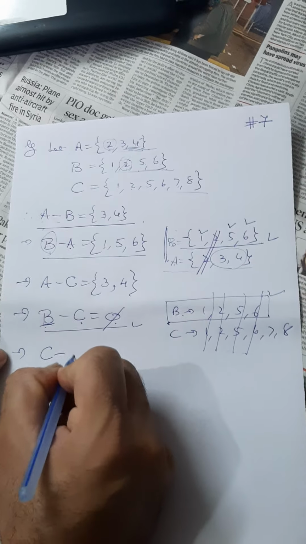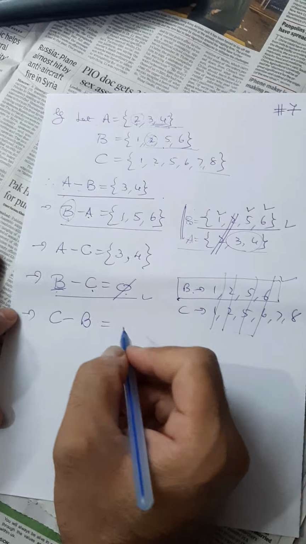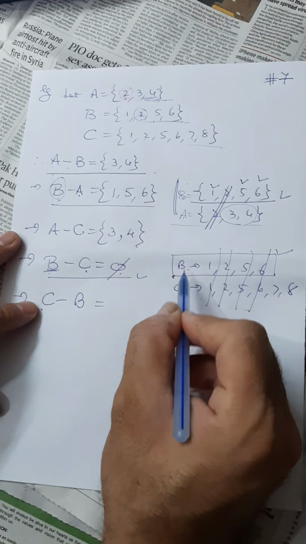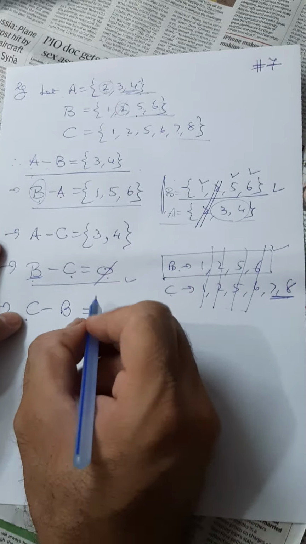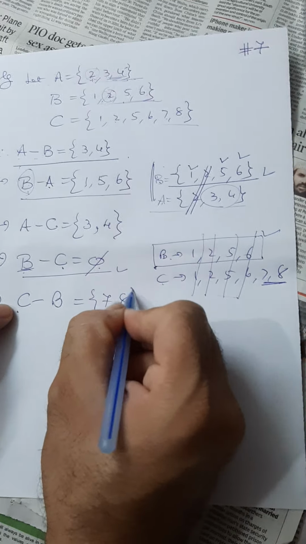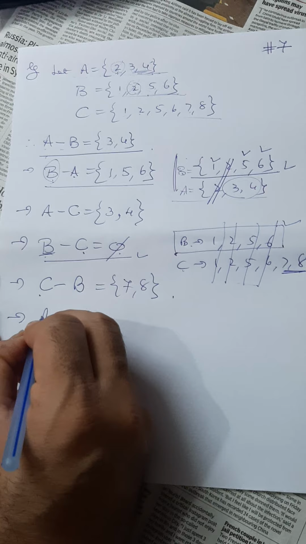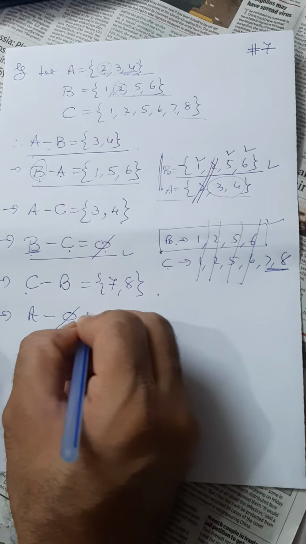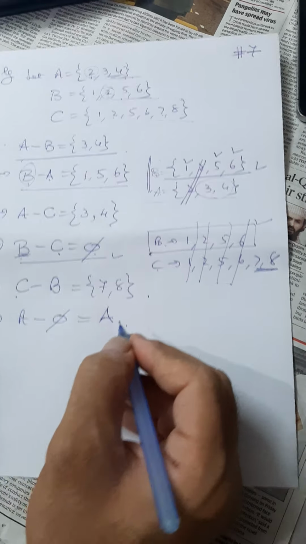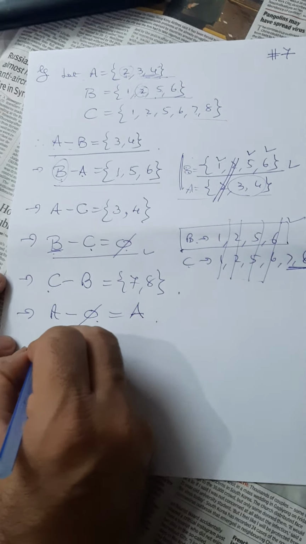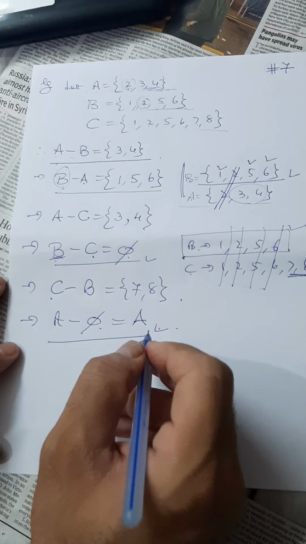Say if I write C minus B for example here. So members of C which are not in B. So you are left with just 7, 8. So here 7, 8. Right. So clearly if you write A minus null set in general, it would be obviously A. All members of A which are not in this. Okay, so this is a different set.